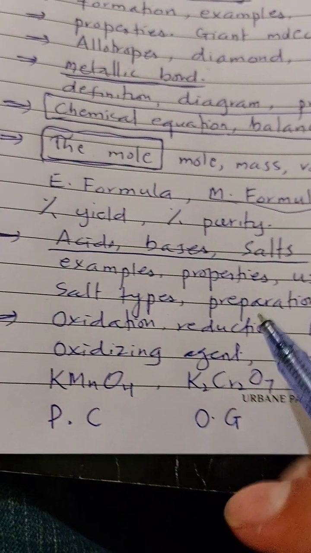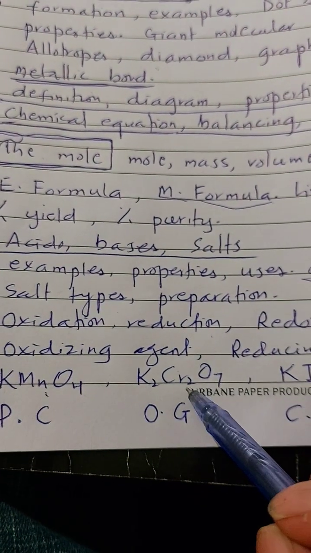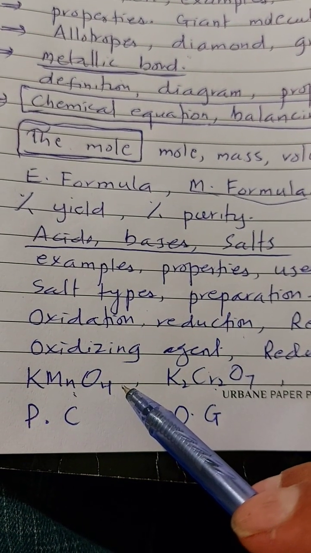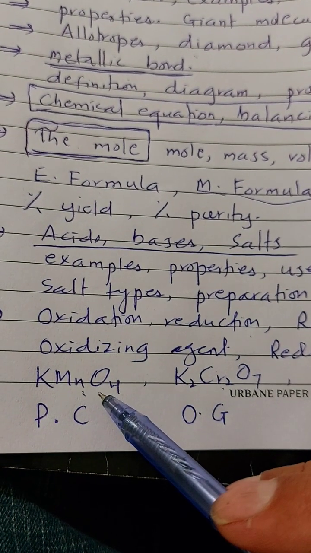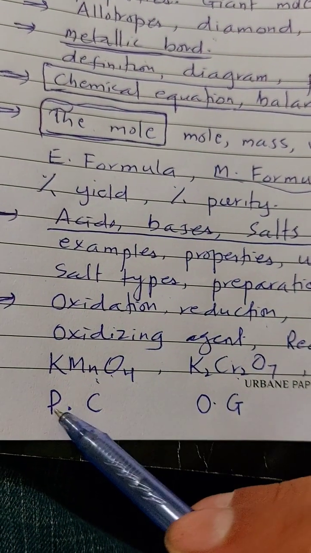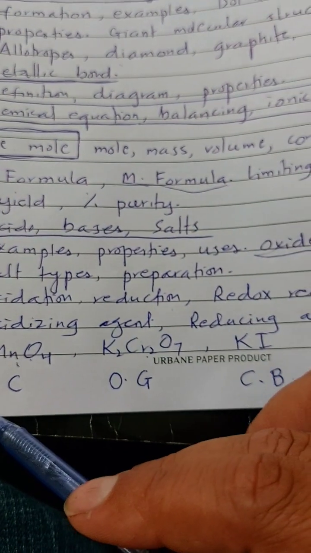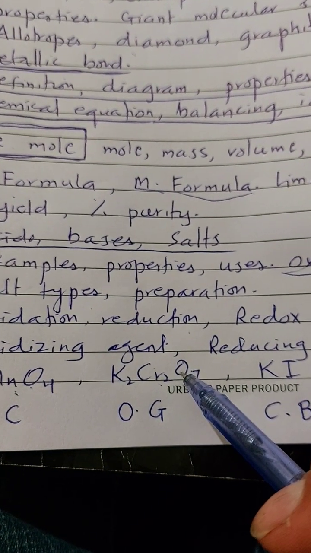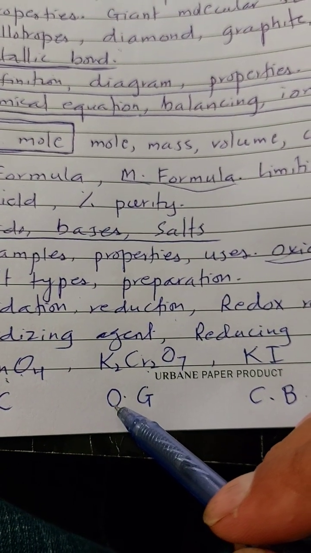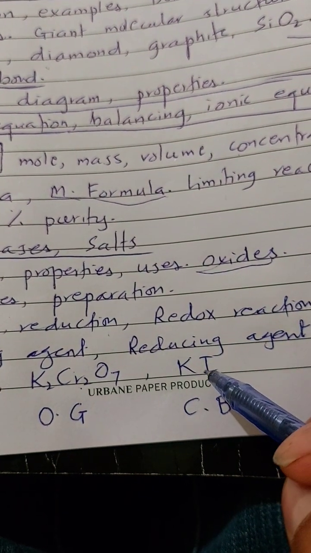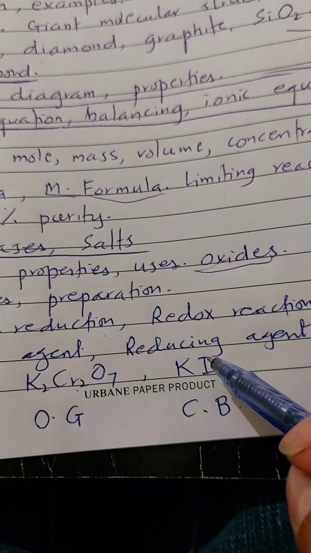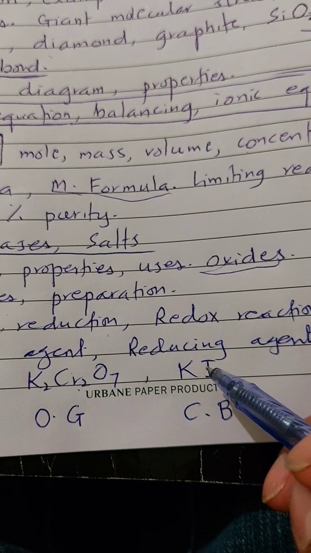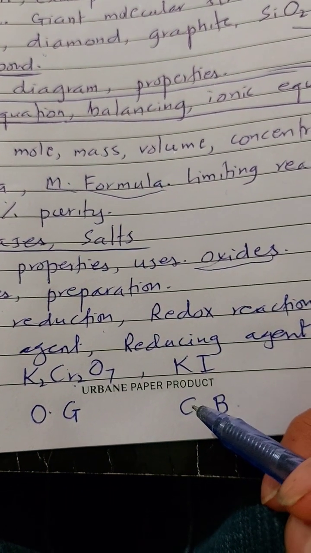Examples of oxidizing agents are KMnO4 and potassium dichromate. What will be the color when you test the reducing agent, and what will be the color when you add KMnO4? It will be purple to colorless, and when you add potassium dichromate you will get the color orange to green. And then potassium iodide is a reducing agent, and it is for the identification of the oxidizing agent. When you add this you will get the color that will be colorless to brown.